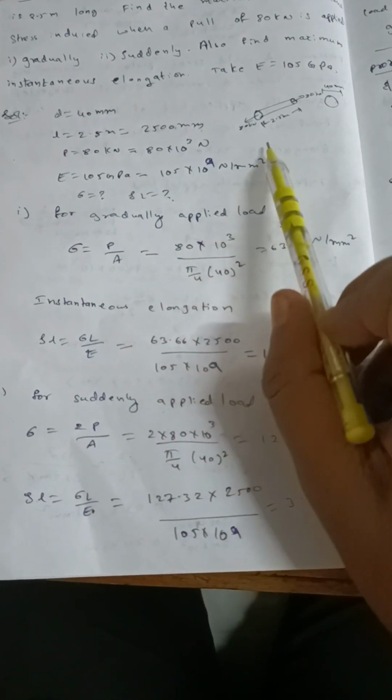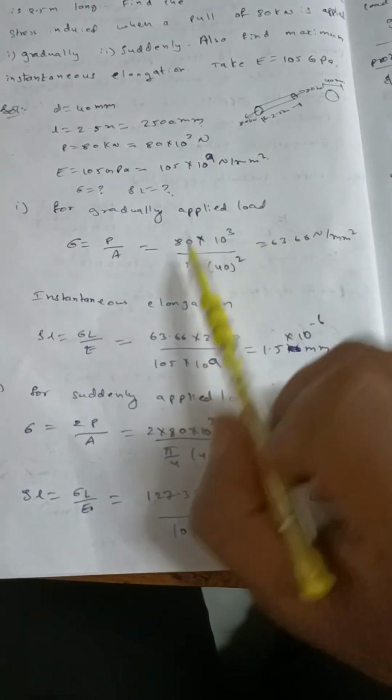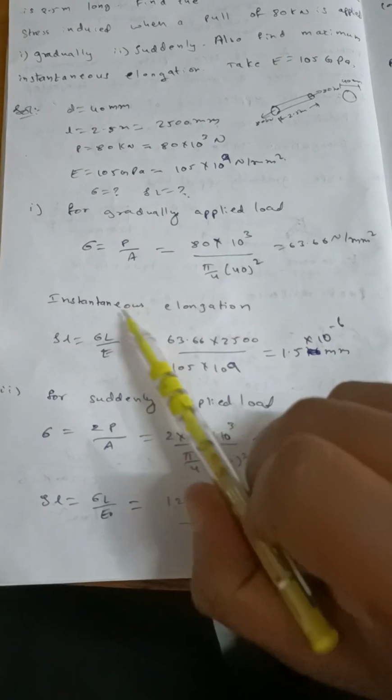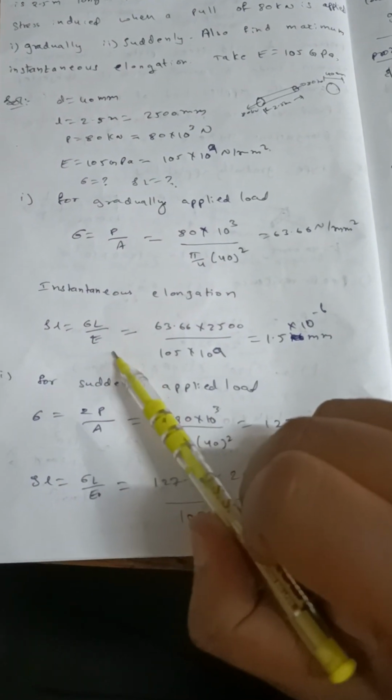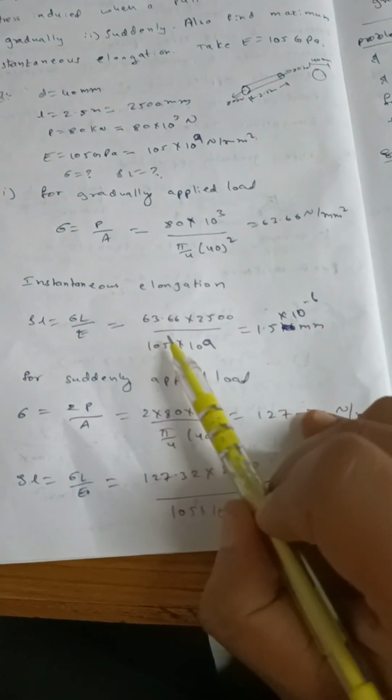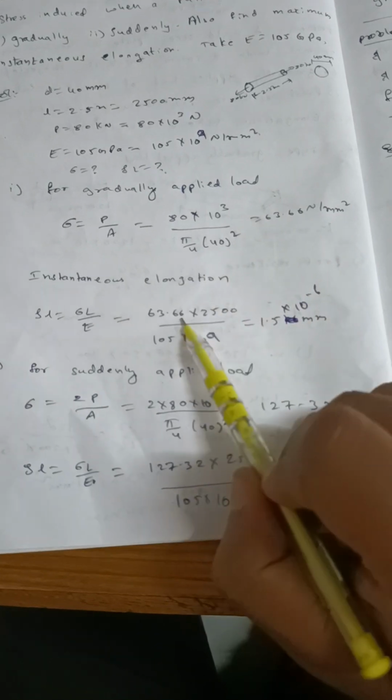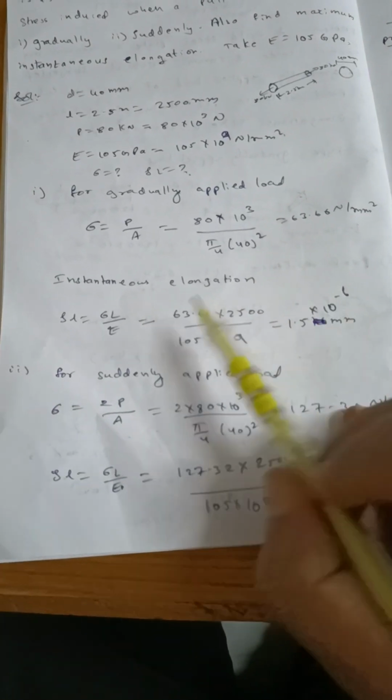The area of cross section is circular here, therefore pi by 4 d square. Instantaneous elongation, delta L equal to PL by AE, or we can write sigma L by E. Sigma is already calculated, so sigma into L by E. This is the answer, delta L.